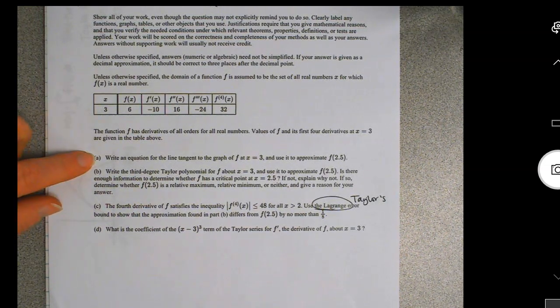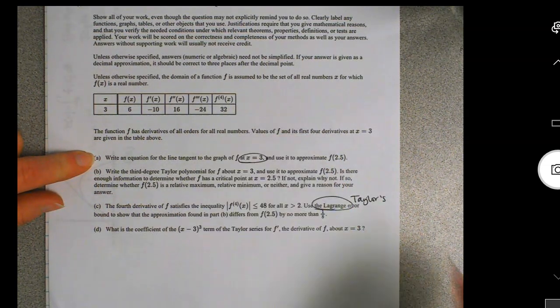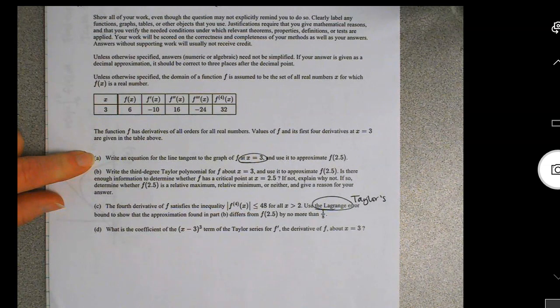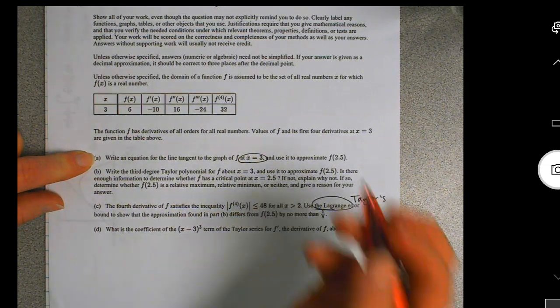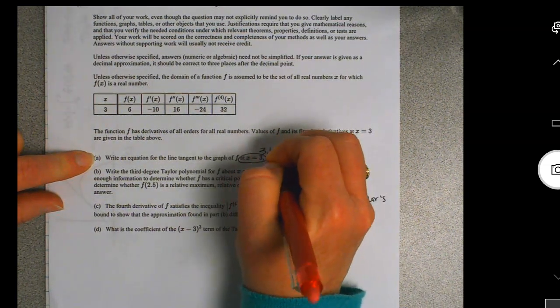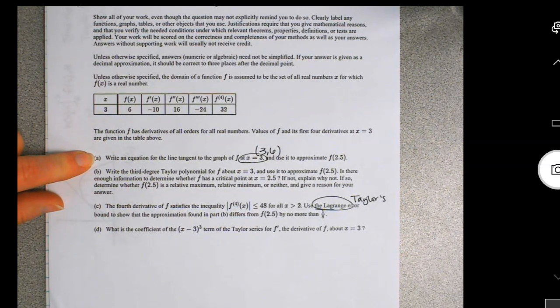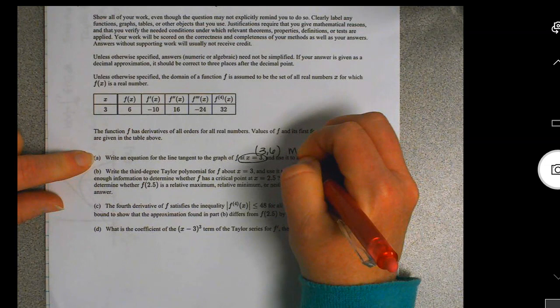So in part A, write the line tangent to the graph of f. So we need to do what? We need to find a point and a slope. So what was our point? 3. Okay, so we've got (3, 6), and what's our slope? 2. Wait, no. Negative. So m equals -10.